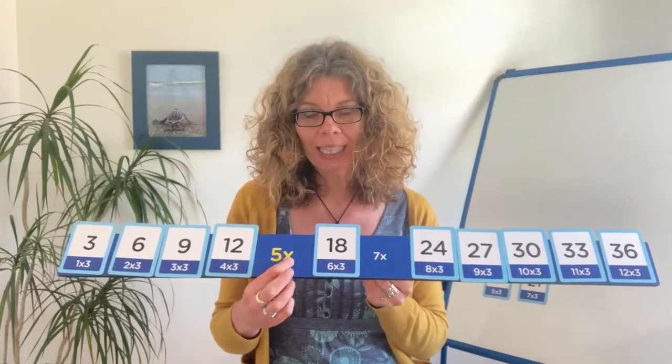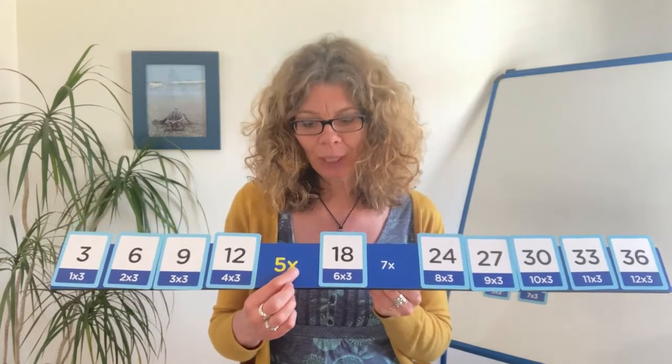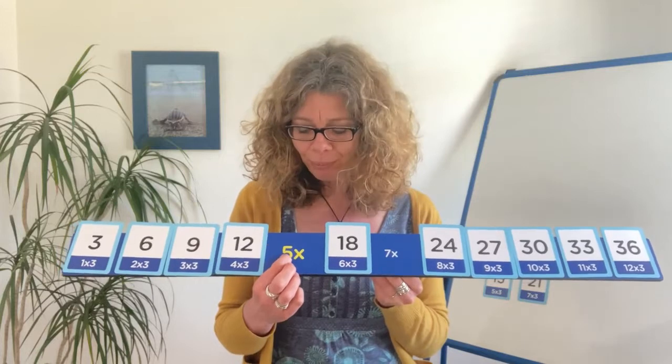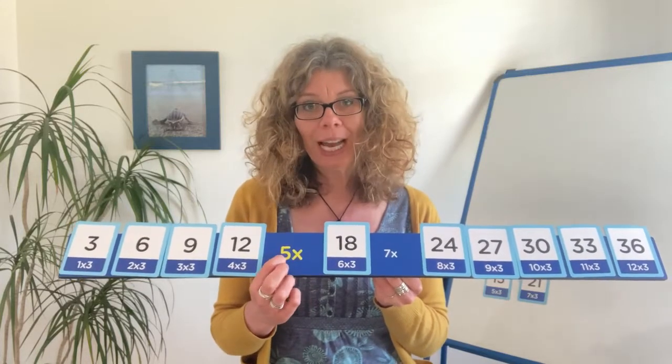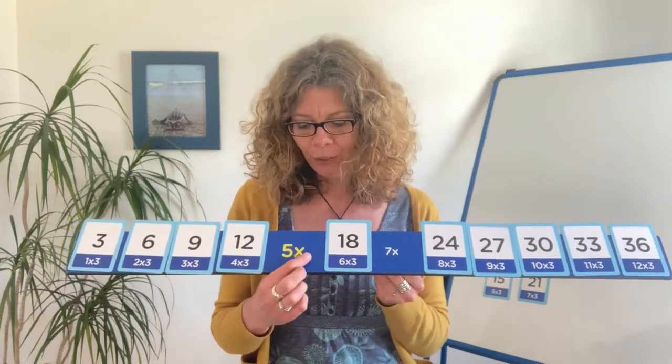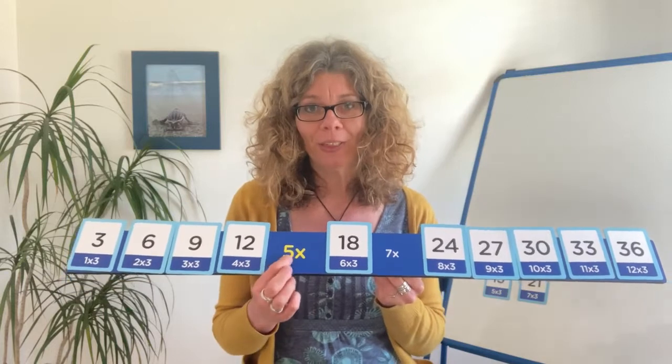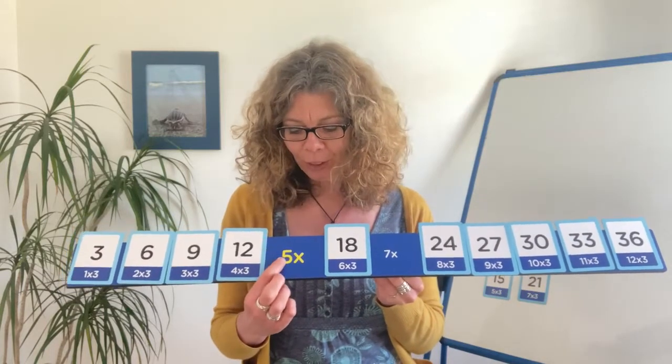It's another landmark number, 5 times. And the reason that's a landmark number is because, again, we can swap the order using commutativity so that it would be using our 5 times table. So 3 times 5 is the same as 5 times 3. But a lot of us know our 5 times table. We know that 3 times 5 is 15. So we also know 5 times 3 is 15. How cool is that? It's great, isn't it?